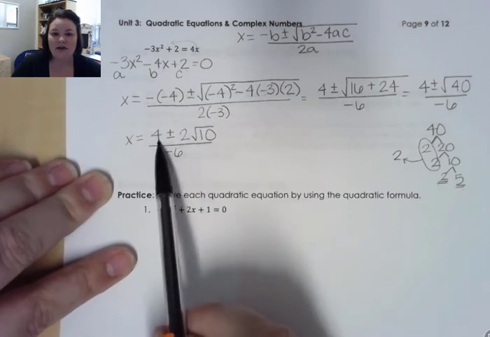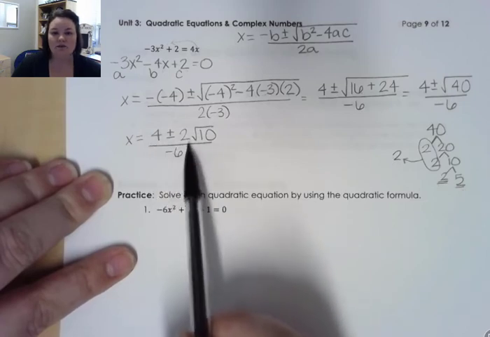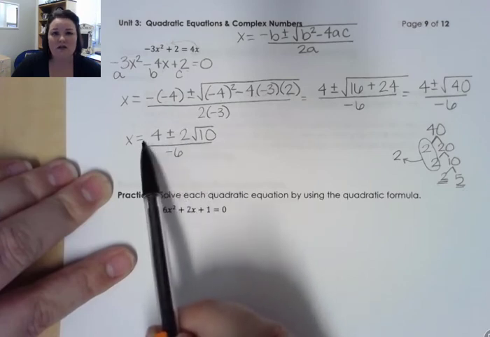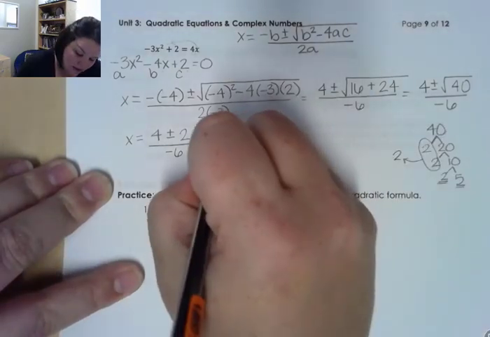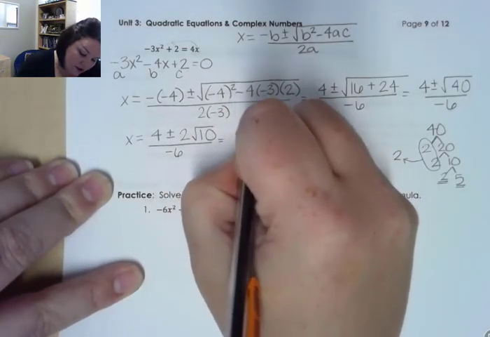And notice every single term here is reducible by 2. So what I want to do is go ahead and factor out that 2 so that I can reduce it with a negative 6 on the bottom. So I'm going to go ahead and factor out a 2.